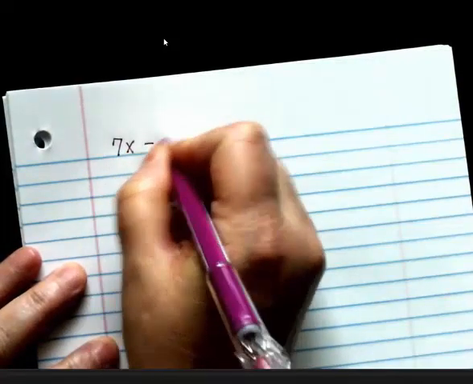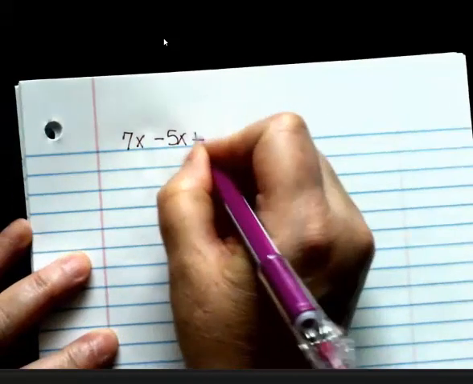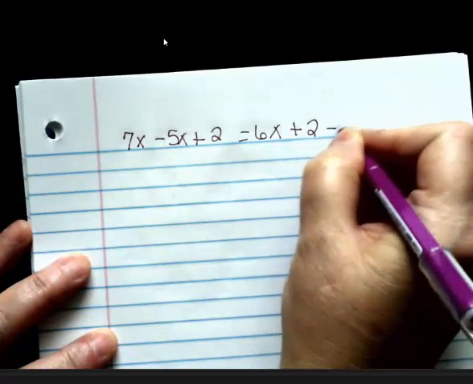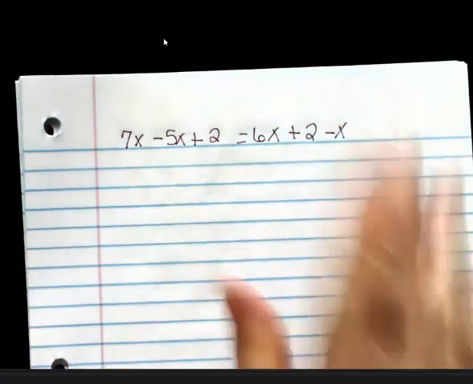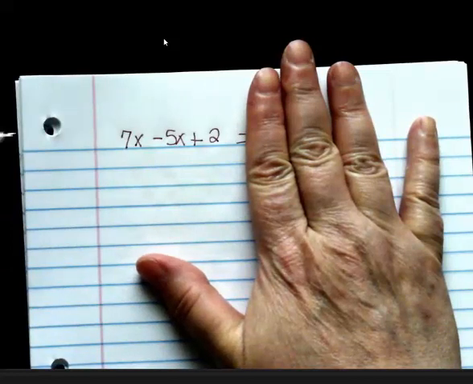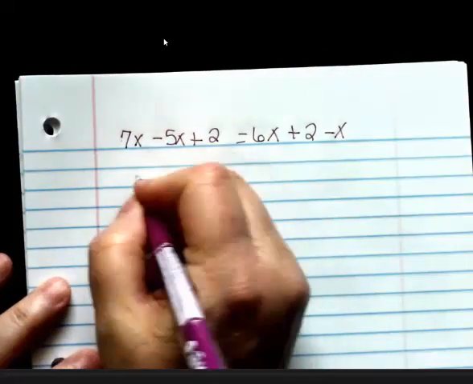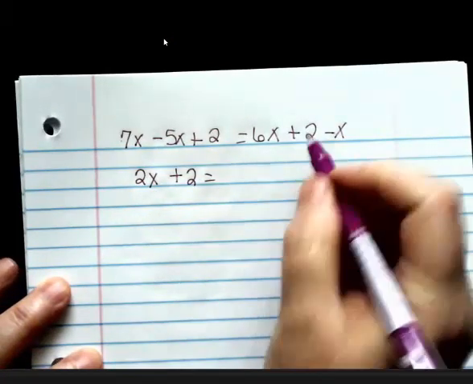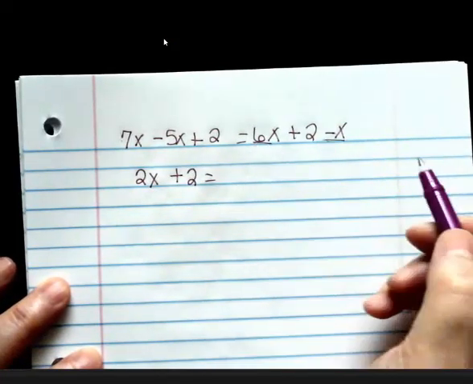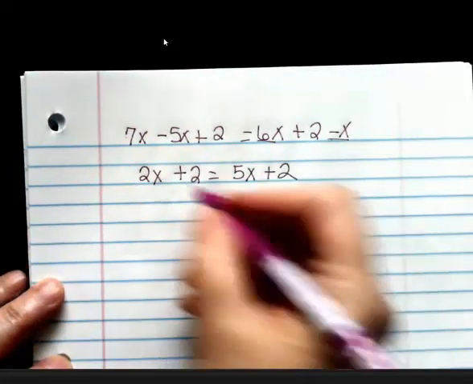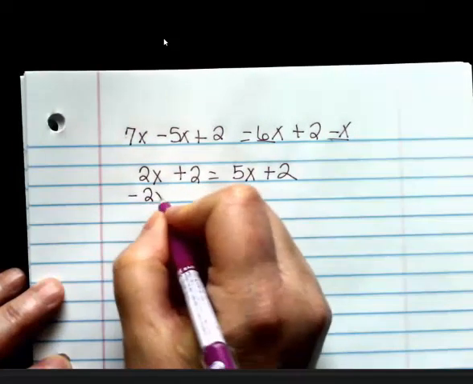So 7x minus 5x plus 2 equals 6x plus 2 minus x. So I'm going to combine like terms on each side. 7x minus 5x. 7 minus 5 is 2. Bring down the plus 2. Over here, what's 6x minus x? 5x plus 2. Now I'm going to subtract 2x from both sides.